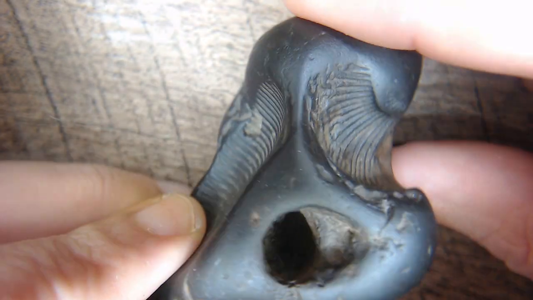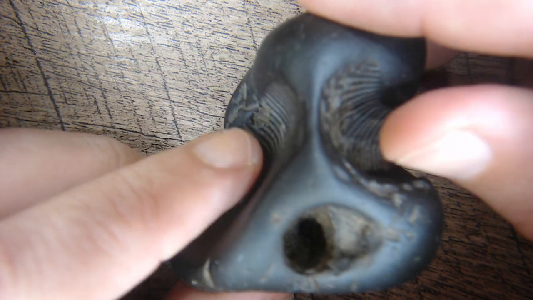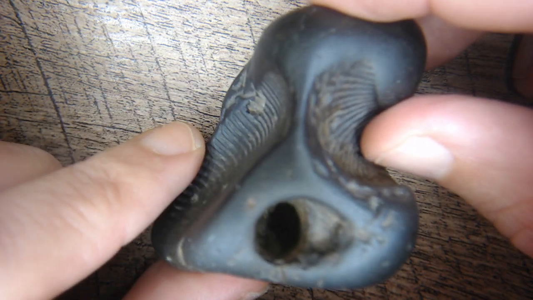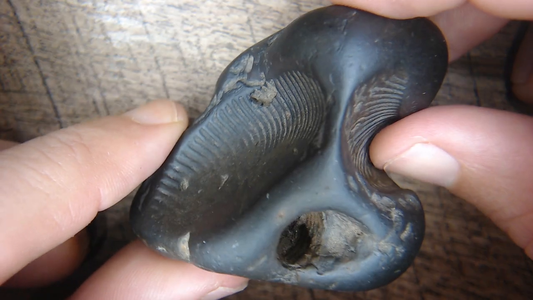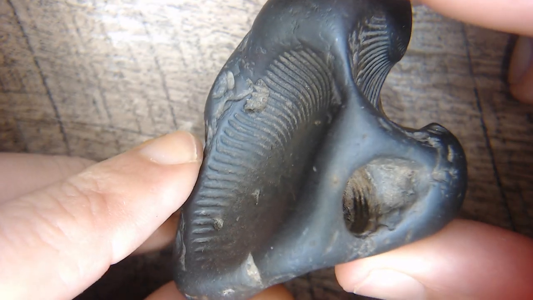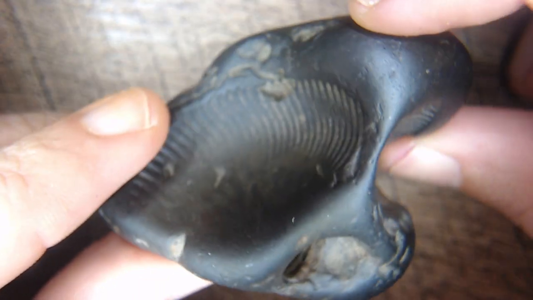It's probably something to do with there's an eddy over here, there's an eddy over here, and between them is this structure getting chiseled out, but also forming an imprint of one of these.